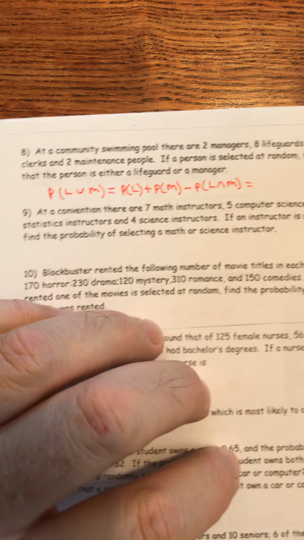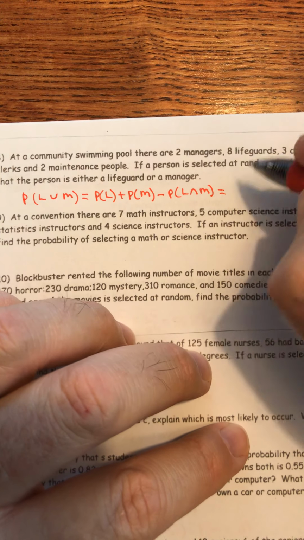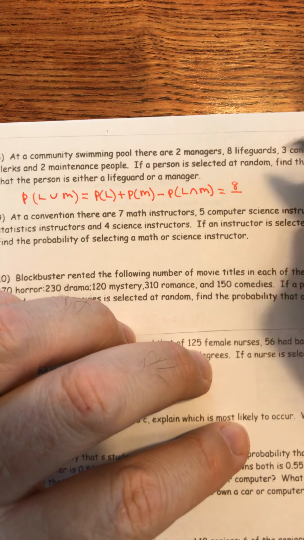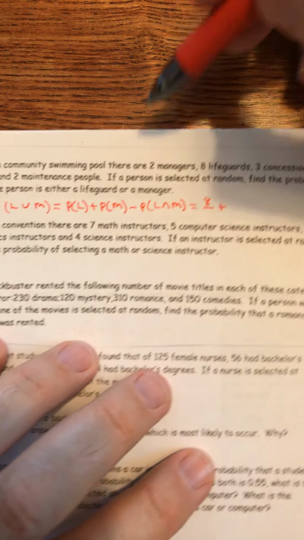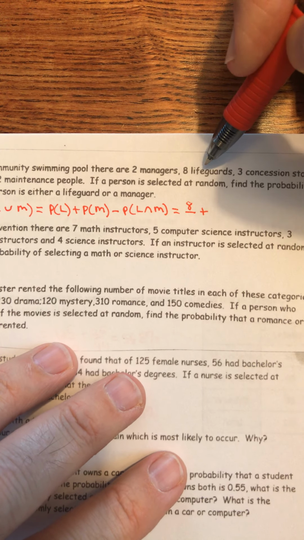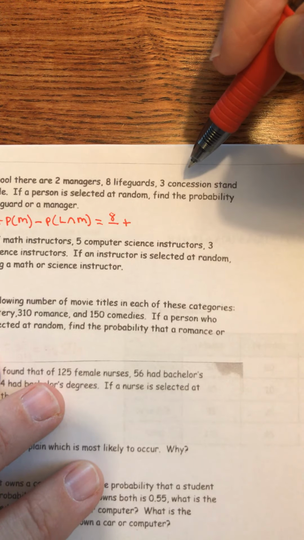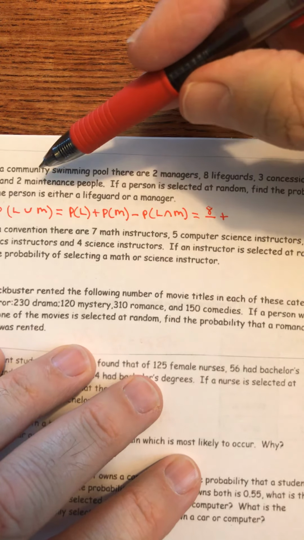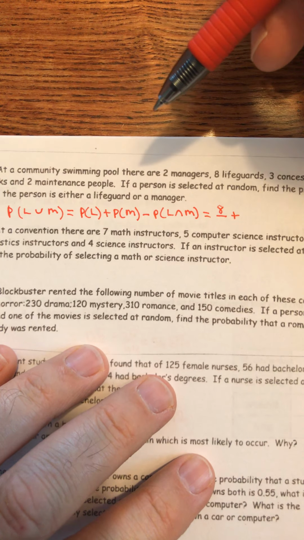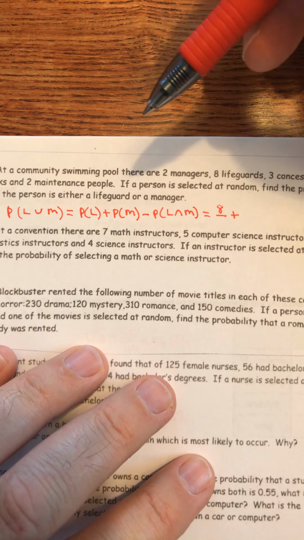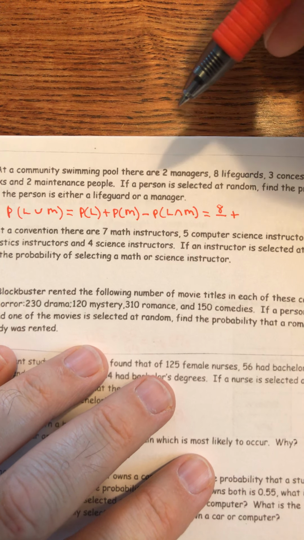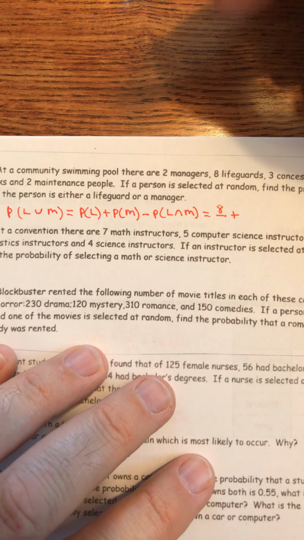So how many lifeguards are there? Well, there's 8 lifeguards. I'll figure out the totals in a minute. Well, let's see. 2 and 8 is 10, plus 3 is 13, and 2 is, I forgot what I was at, 15. All right.